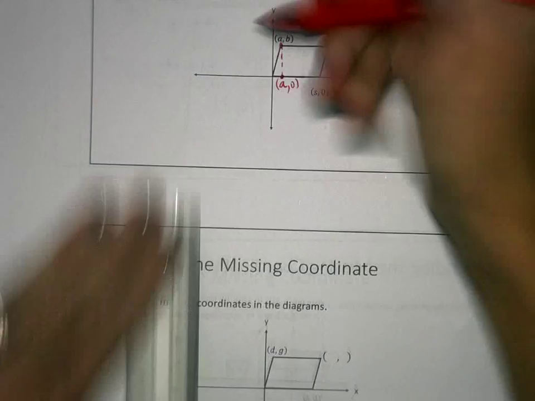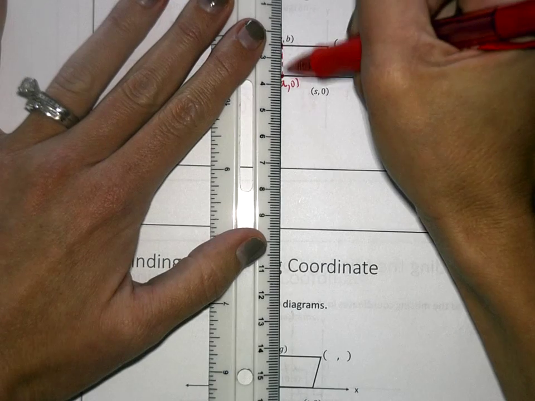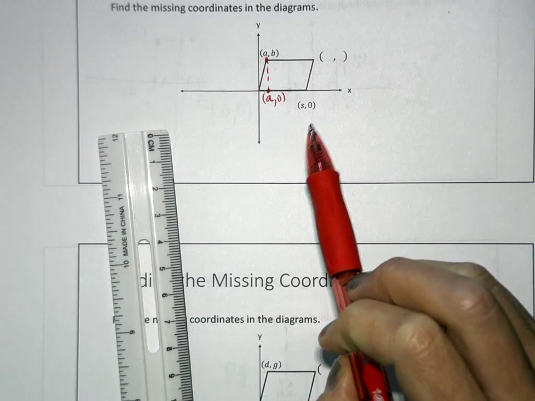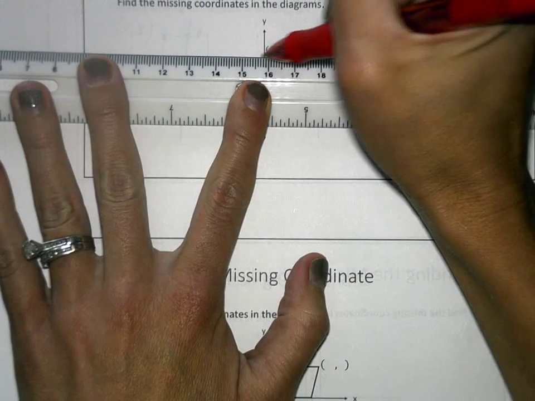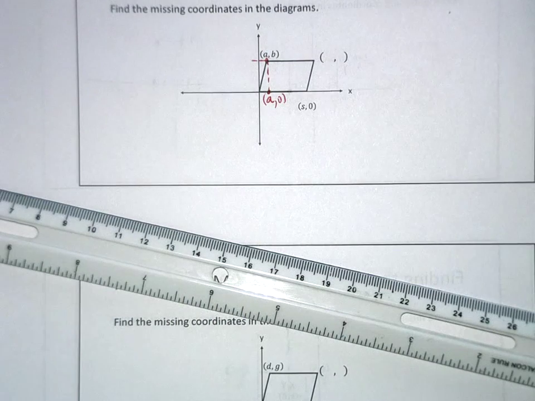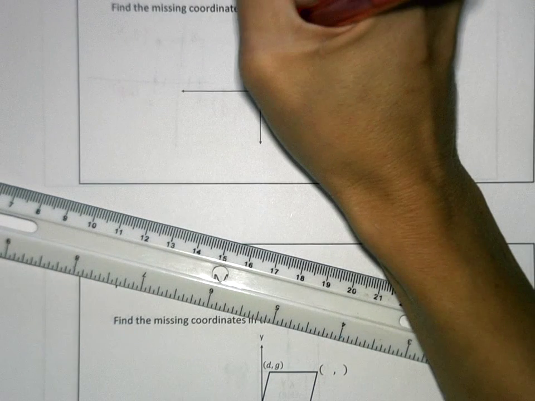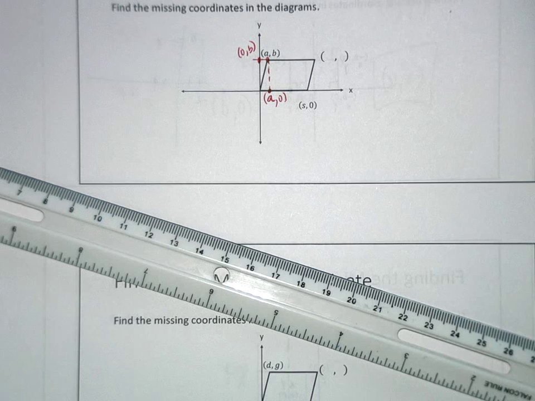So they're saying this point right here is A comma B. So if I were to draw a little line down here, this point right here is at A comma 0. Okay? Also, if I were to draw a line going this way, what would be this point right here? Okay, 0 comma B. Because it went 0 on the X and up B.